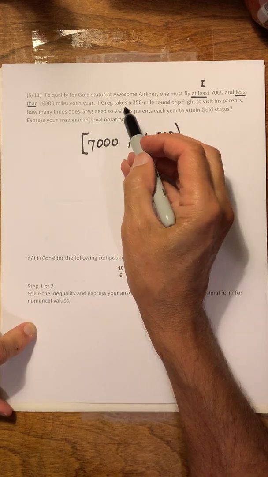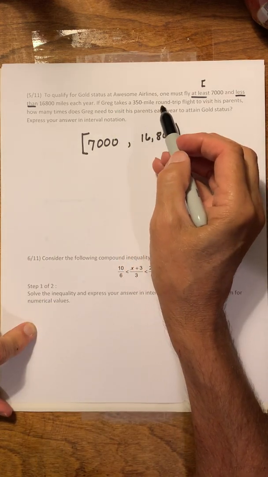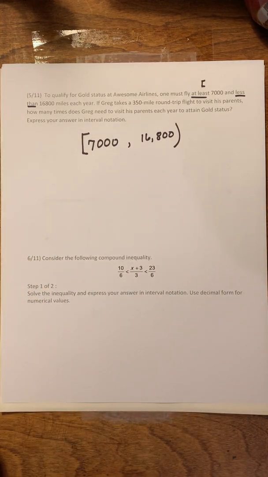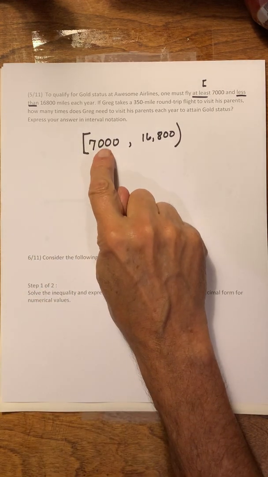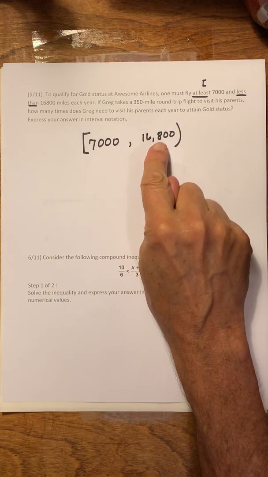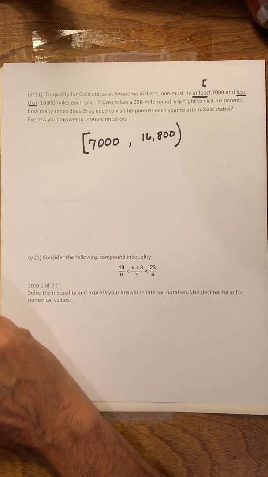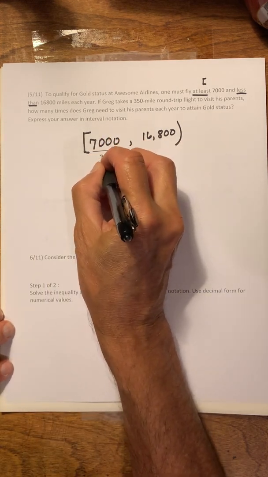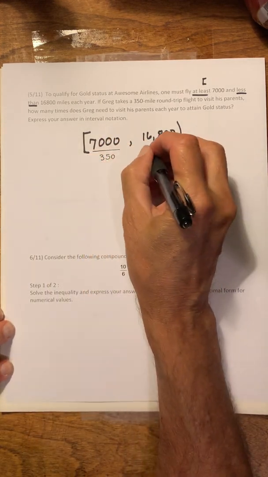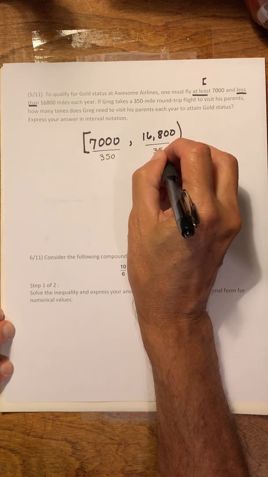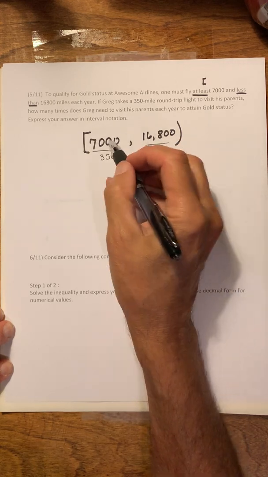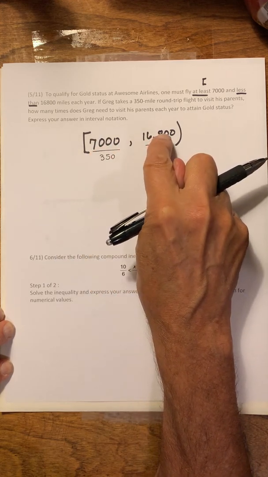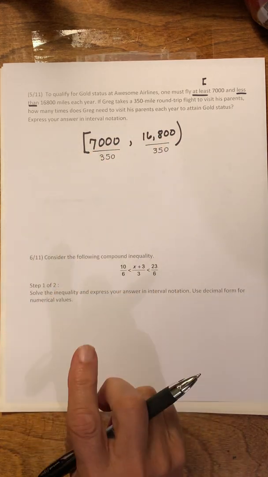Now, Greg takes a 350-mile trip to visit his parents. How many trips is that? Well, I think if we divided this by 350 and divided this by 350, we would find out how many trips he has to take and how many less than how many he has to take.